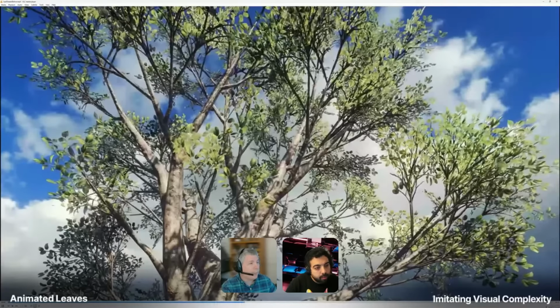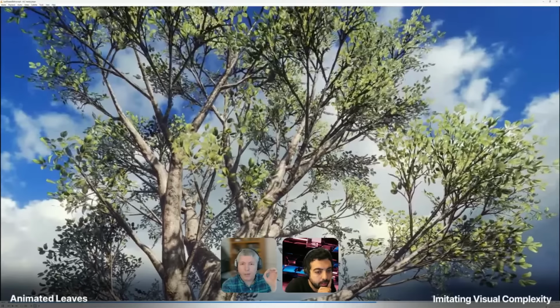And you can see there's a little bit of movement here, but it's not very dynamic, and it doesn't really have that same amount of complexity that we saw in the original video looking up into the canopy of the aspen grove. So what we're going to do now is I'm going to show you how to animate these individual leaves in a shader.